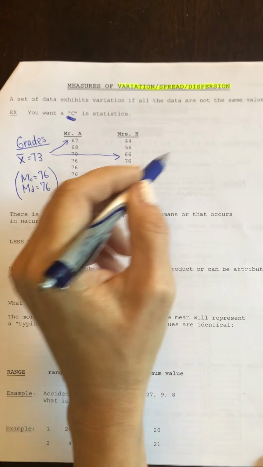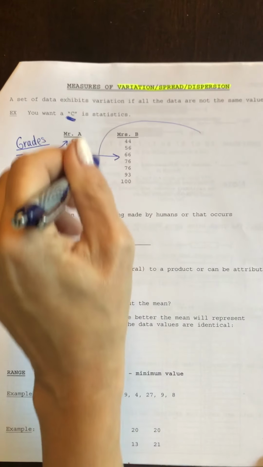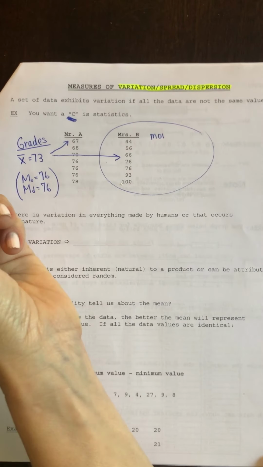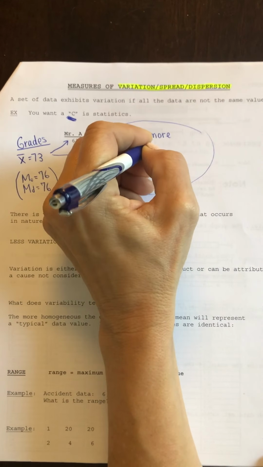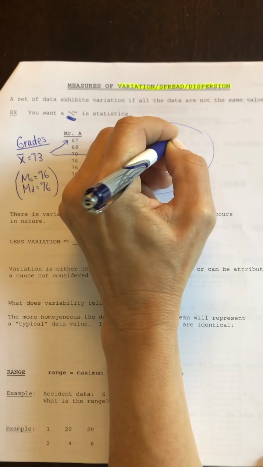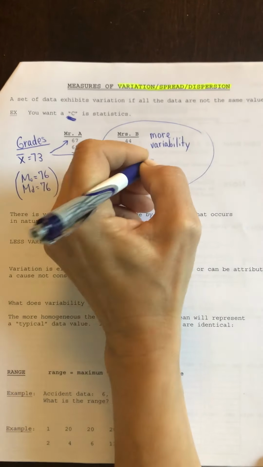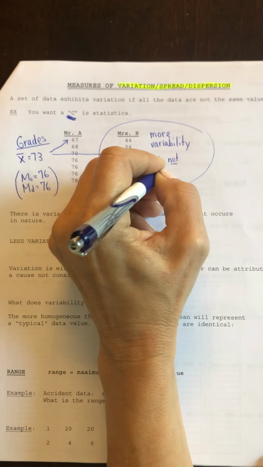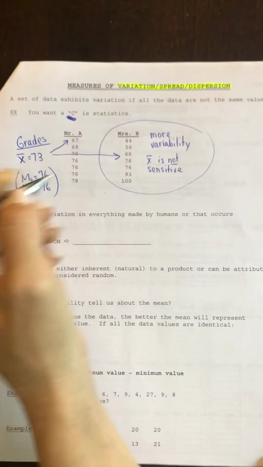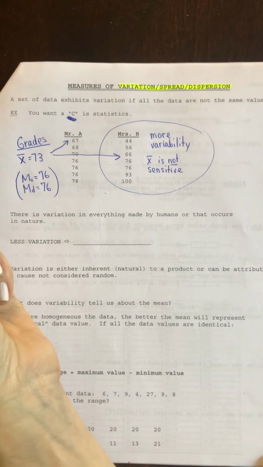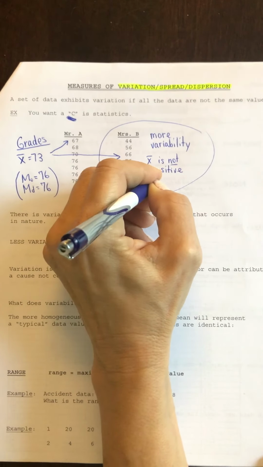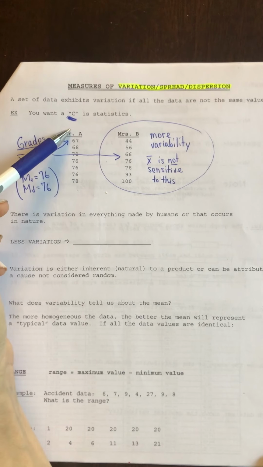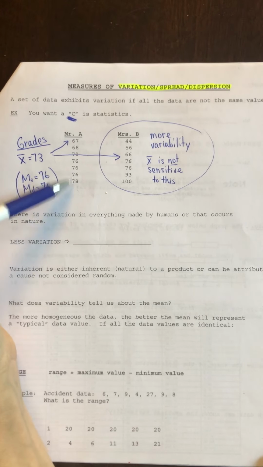So you would not want to go with Mrs. B. Why? Because this set of grades is more variable. There's more variability, and the mean is just not sensitive to this. So x bar is not sensitive to variability. And so this has more variability in it. Here you can see that if you take Mr. A, you're pretty much going to get a C.